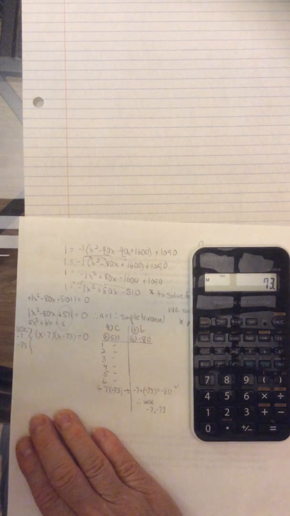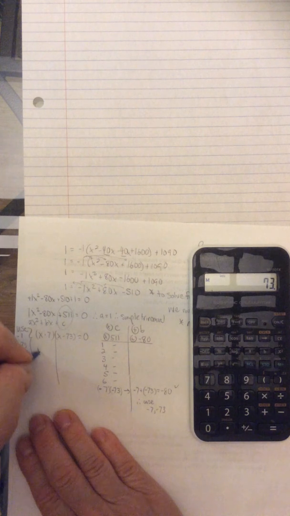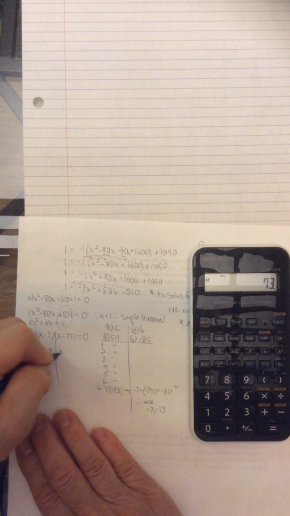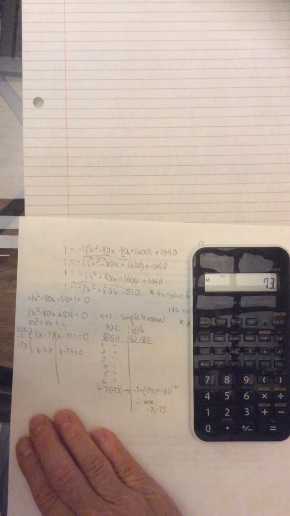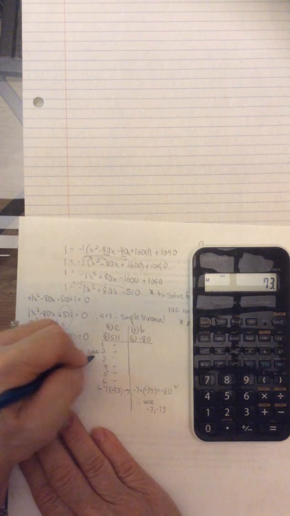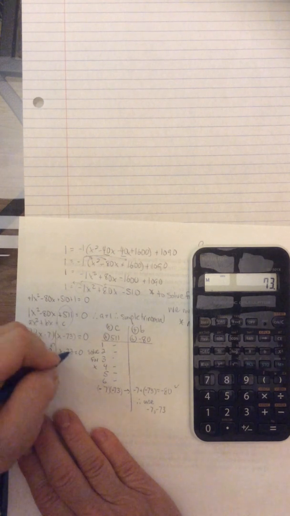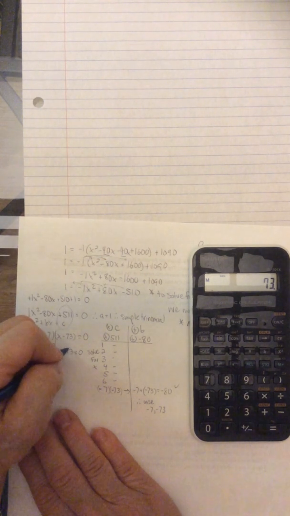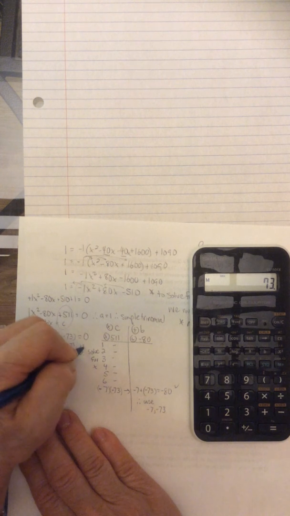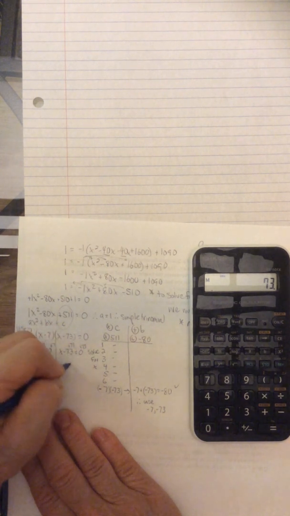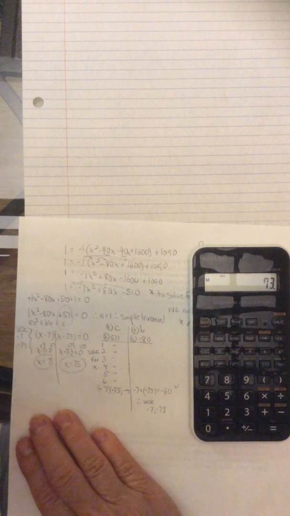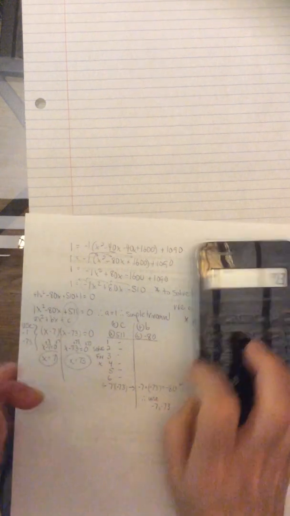That's our factored form. And then we break this up and we go x minus 7 equals 0 and x minus 73 equals 0. Now we want to solve for x. The opposite of taking 7 away is adding 7 on both sides. These cancel out, so we get x equals 7. The opposite of subtracting 73 is adding 73 on both sides. They cancel out, x is equal to 73. So these are the values that answer the question over here.